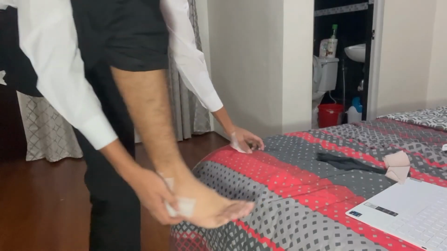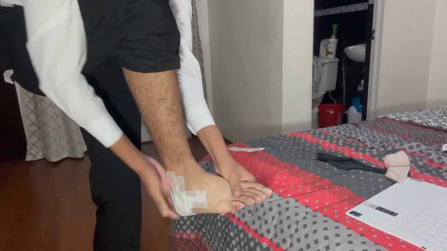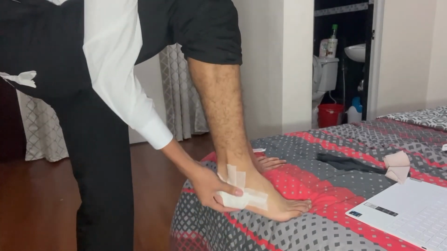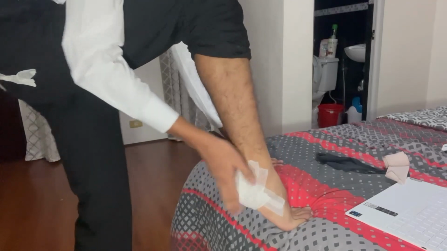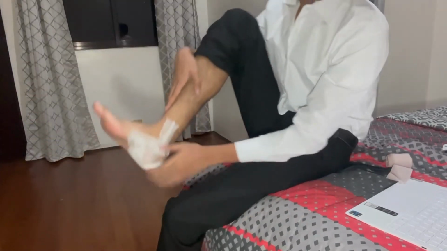There you go. That's how you tape your ankle. This provides input to the ankle complex to provide mechanical and neurological stability when you're running, playing hoop, or just walking around. This does it without decreasing circulation and restricting range of motion. So that is how you tape.